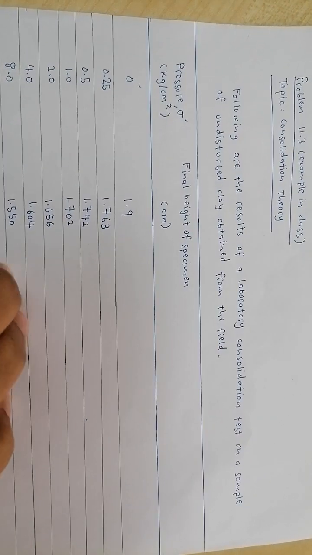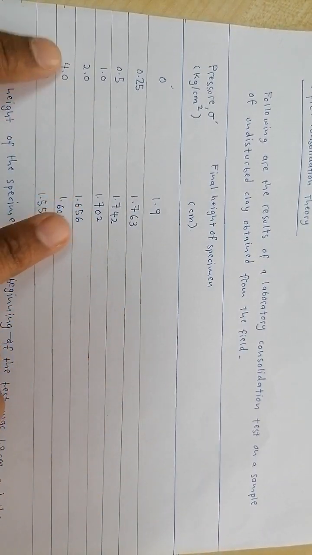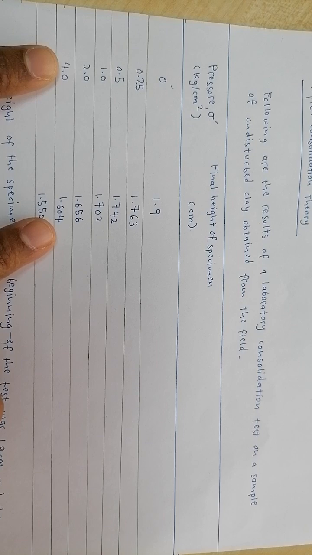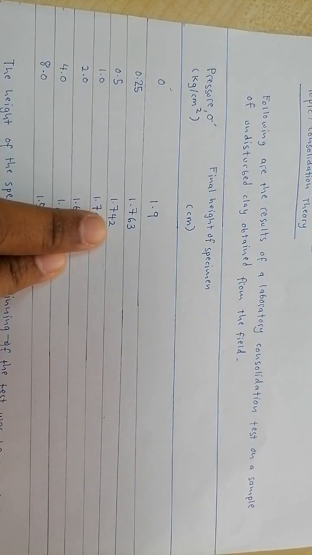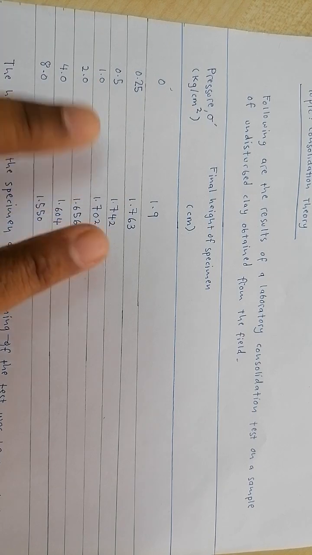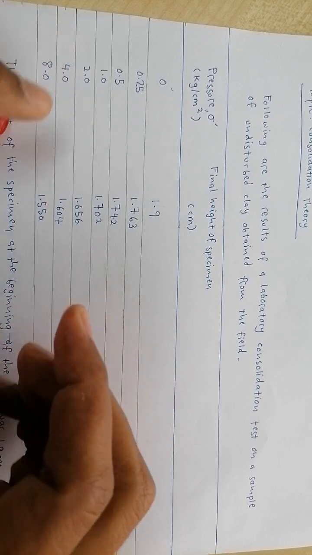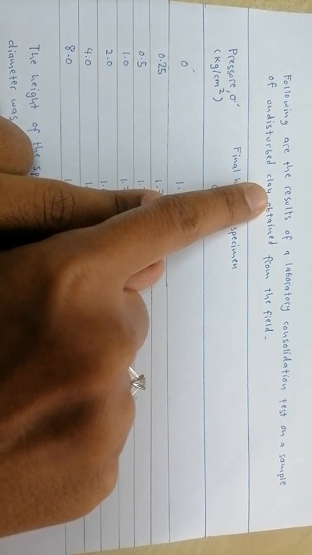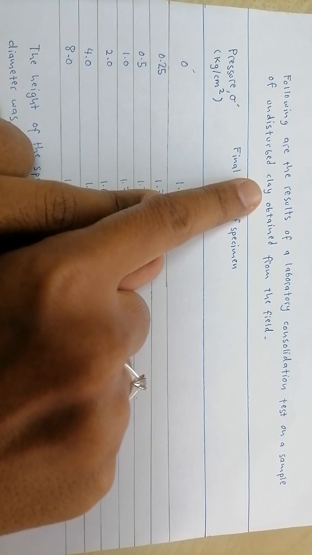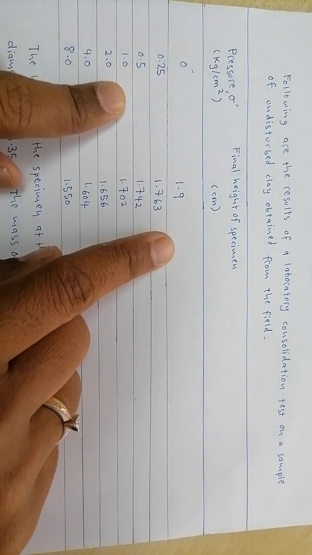So as we can see, okay, I'll read a bit here. It says that this table is a result of a laboratory consolidation test on a sample of undisturbed clay obtained from the field. So basically, jadual ni, this table menunjukkan results consolidation test, laboratory consolidation test ke atas satu soil sample clay. Clay yang ni yang kita ambil daripada lapangan lah, daripada field, okay, on site, from site. Okay, so this is all the result as we can see.